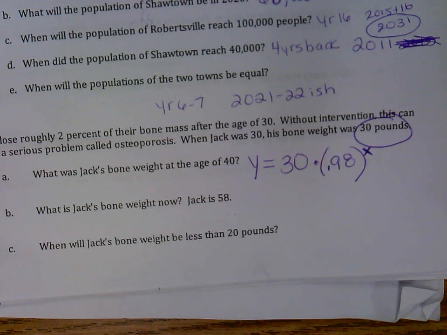So it's between year 10 and year 11, right? And you got between year 10 and year 11. So did you use year 10? Yeah, 2025. Why did I say year 6?